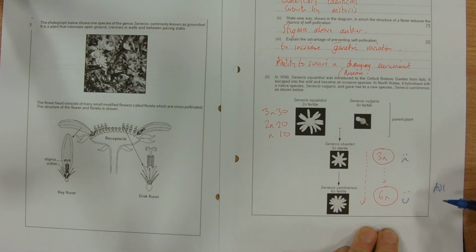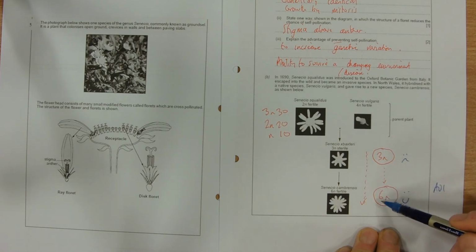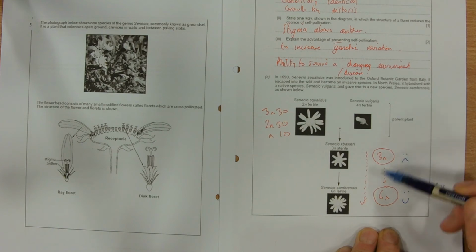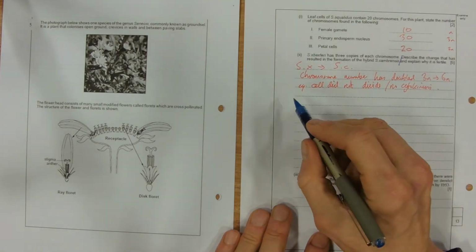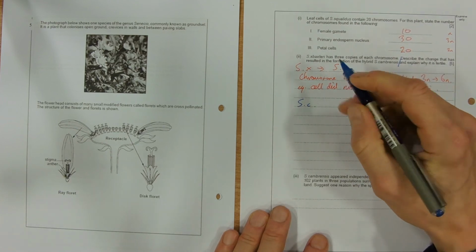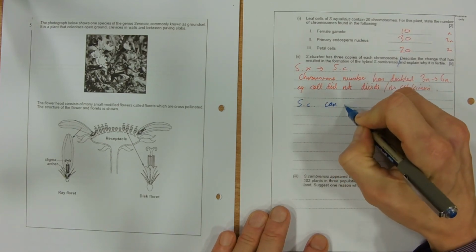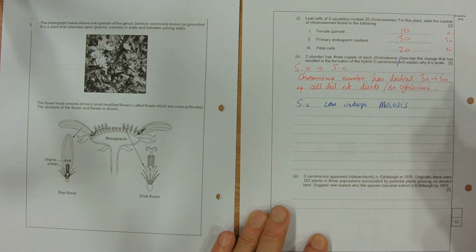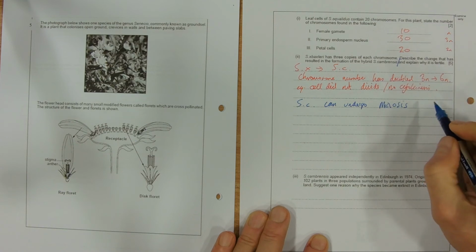So your knowledge of meiosis, that's what we're really talking about. And so if we've got an even number of chromosomes, they can now pair up. In what process, what stage of the process, and what can be produced. And so once you start this, you'll get all the marks. So if we say now, for cambrenensis, we can undergo meiosis, and that's 1 mark.